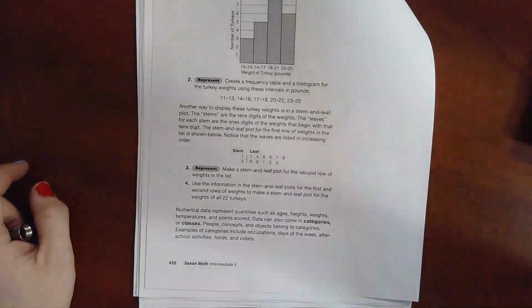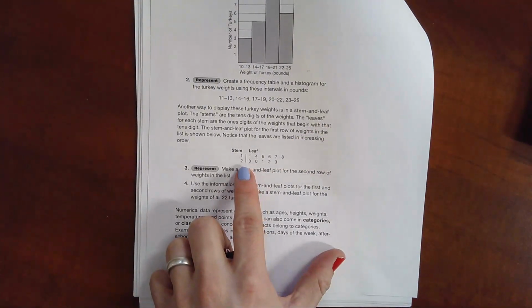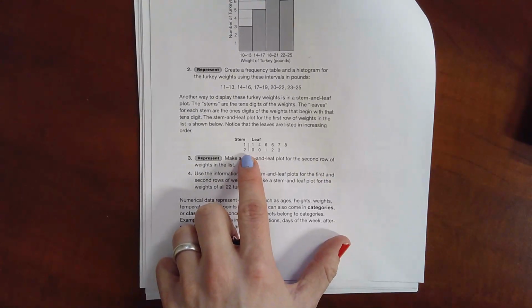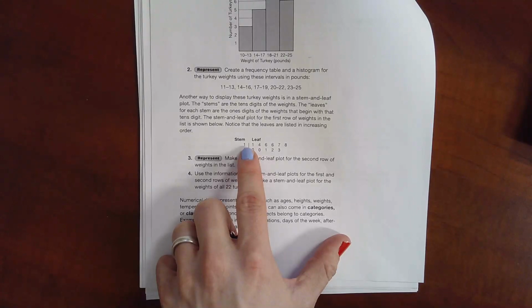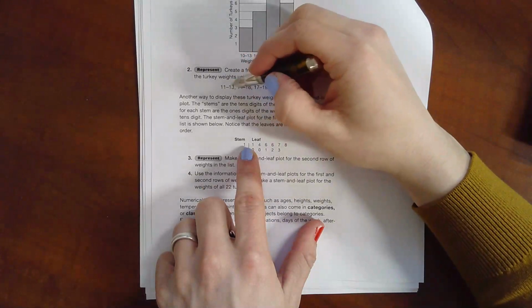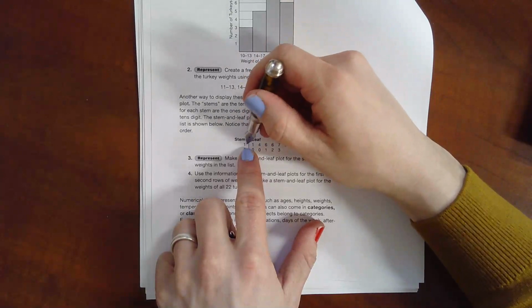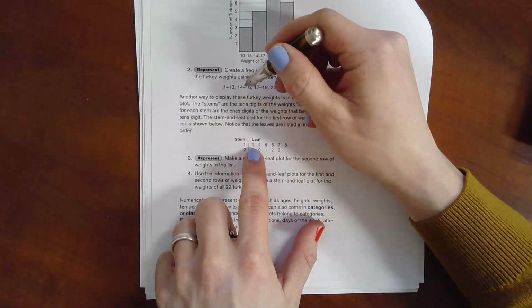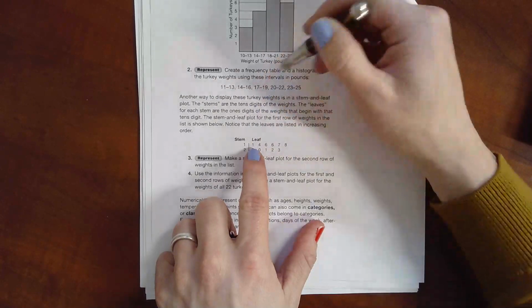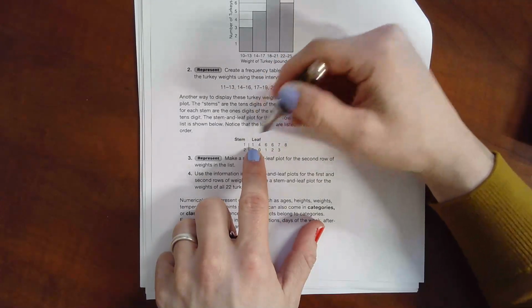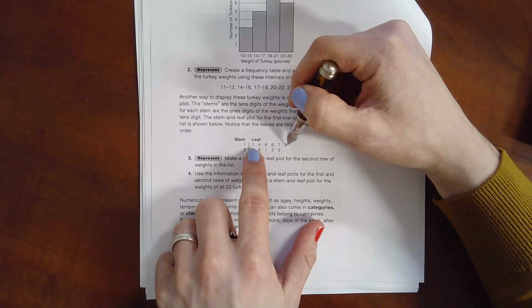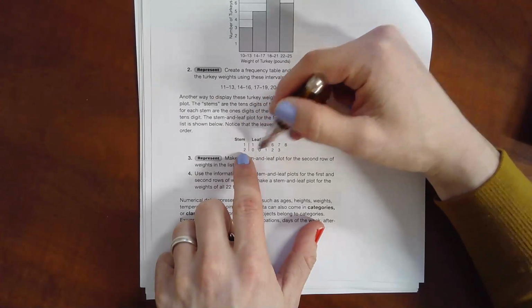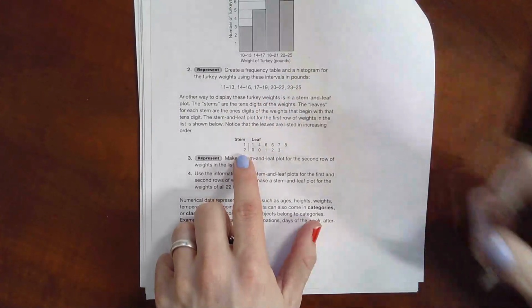Stem and leaf, okay? This is a really quick way of writing out a small graph. Stem and leaf plot for the first row of weights. So in this case, you have 11, so 11 is here, 1, 1. 14, there's a 1, 4. There are 2 16s, a 16 and a 16, a 17 and an 18, 20, 20, 21, 23, 22, okay?